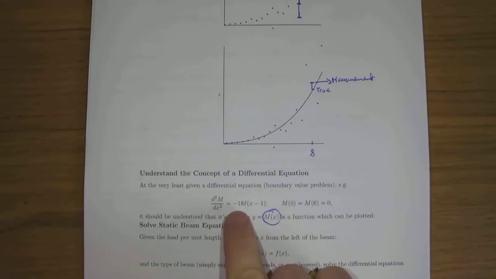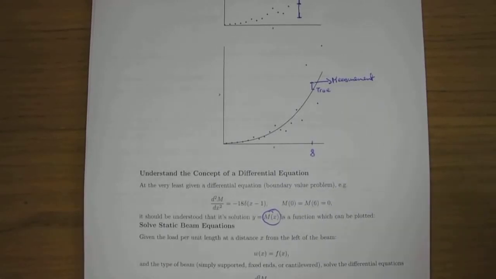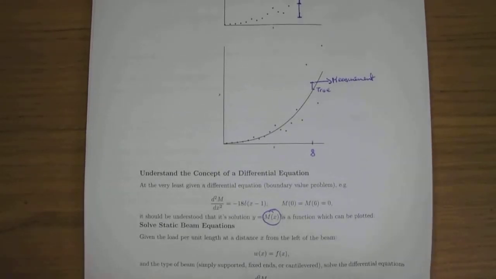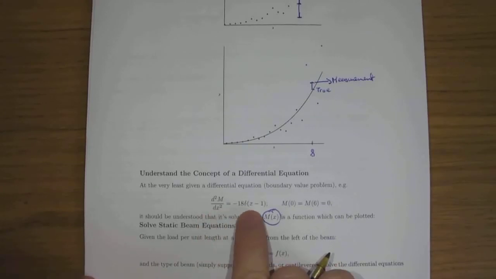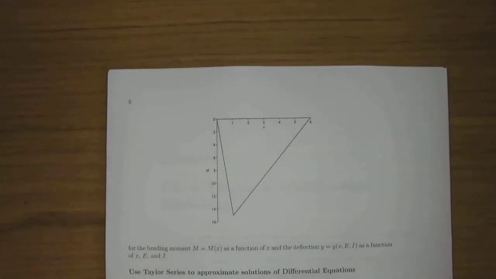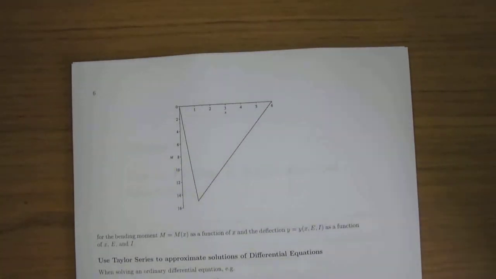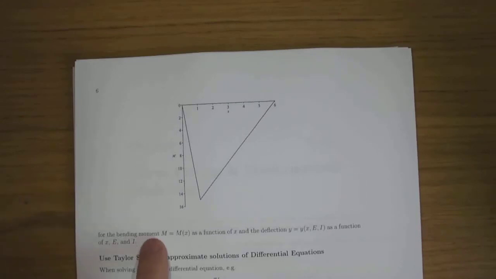When you differentiate it twice, you get minus 18 times delta. We'll learn about this delta bit later on. A function is essentially kind of a graph. It's giving the bending moment in terms of the distance along the beam. If you pick different distances, calculate the bending moment and then plot all of those, you're going to get a curve. So the solution of a differential equation is a function which you can think about like a graph or a curve. Here you see the bending moment as a function of distance along the beam.